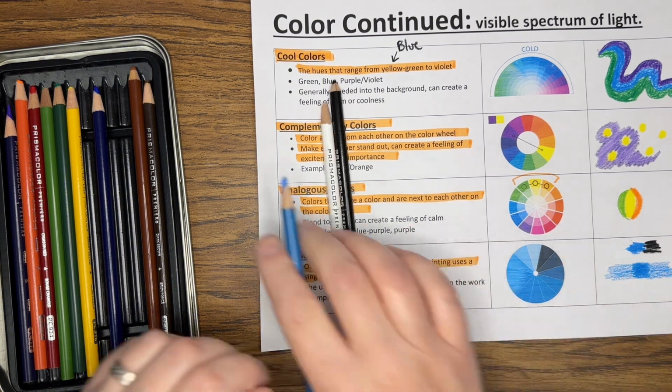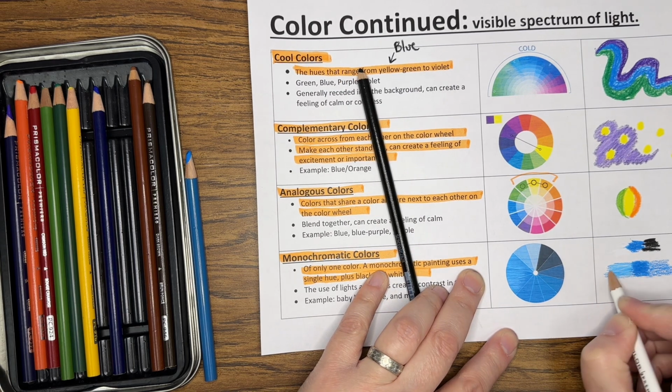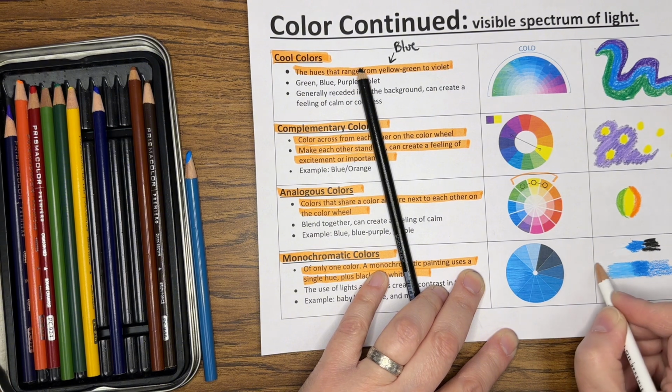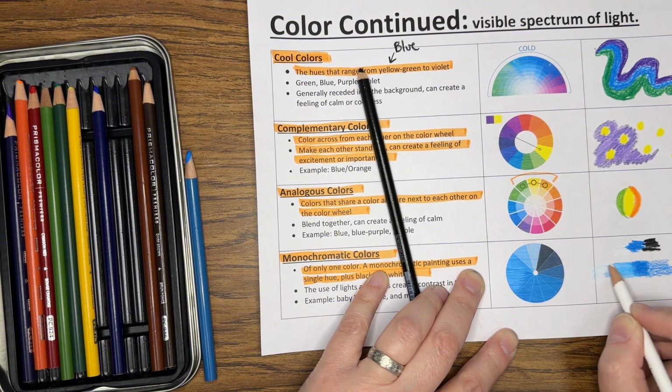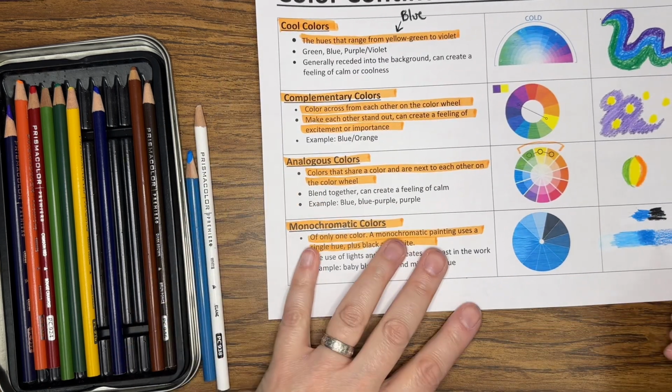So you might have some blue that's on its own, and then next to it, you have some white that's mixed in to create a lighter blue. And then you might have some plain white on the side, but you have this white mixed with the main color. And then the opposite is true too.